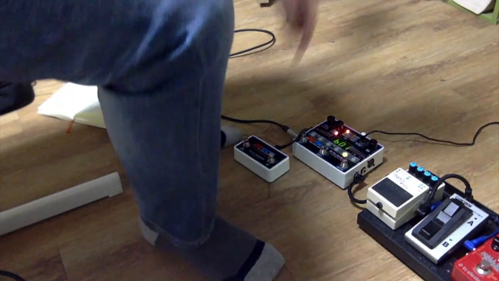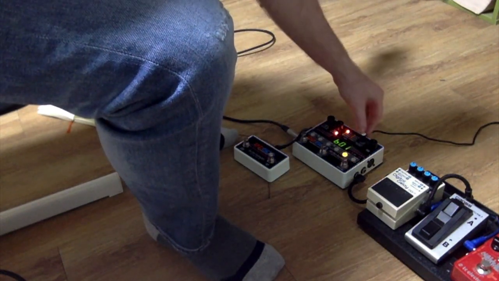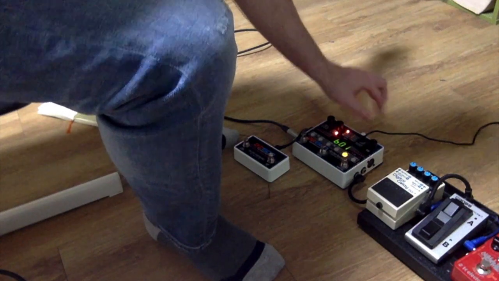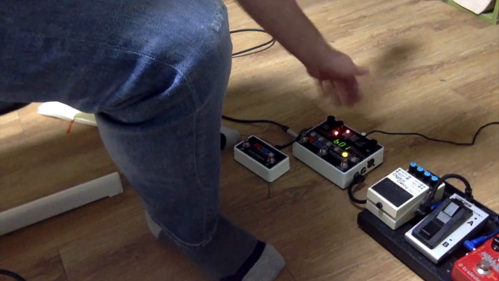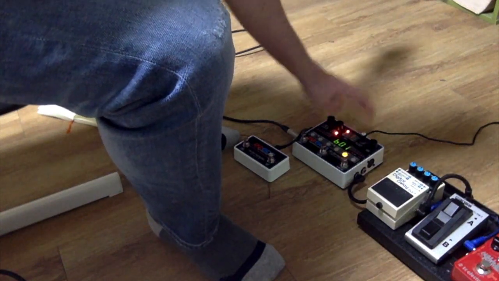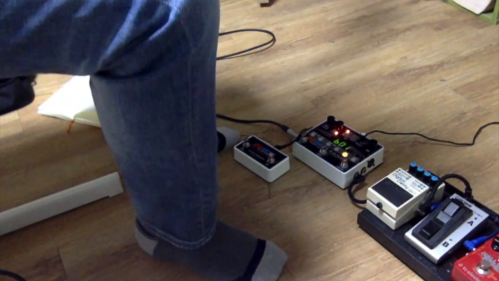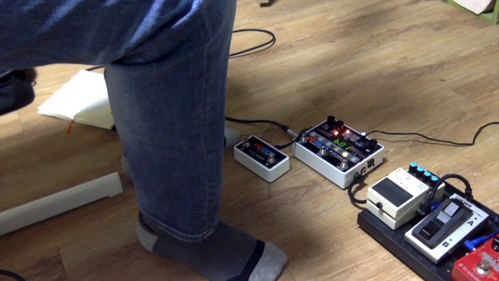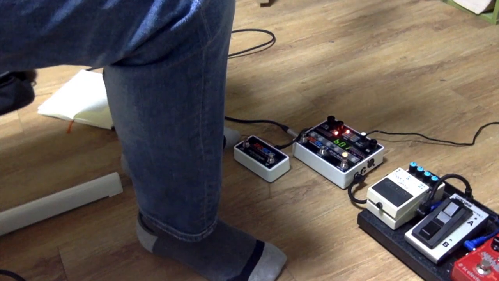And without the foot controller, then you have to use this knob. Press it once till the light flashes, and then you either go clockwise or counterclockwise. Clockwise to go up, counterclockwise to go down. So it's kind of handy. I kind of wish it had a little more functionality to it, but anyways, it is what it is.